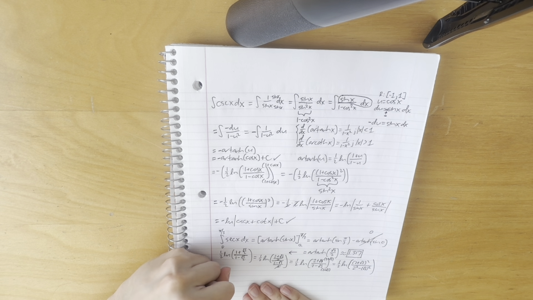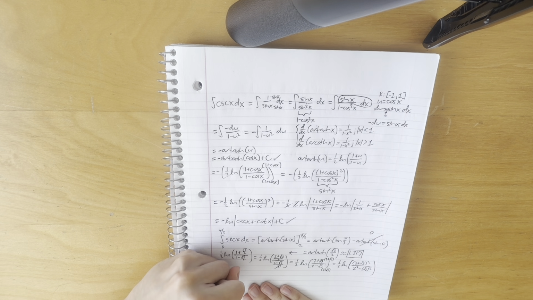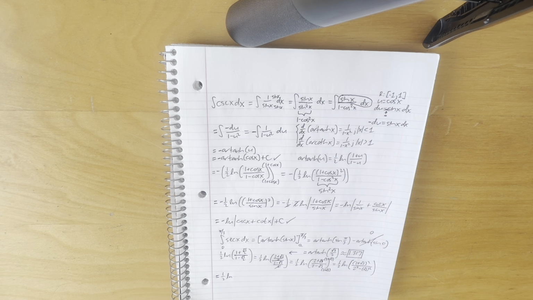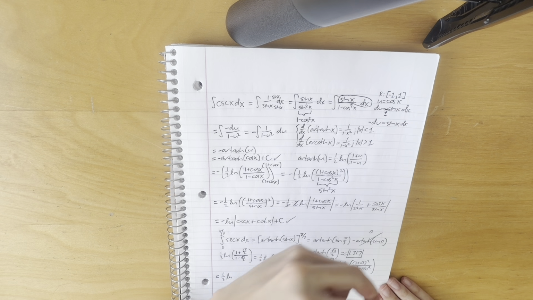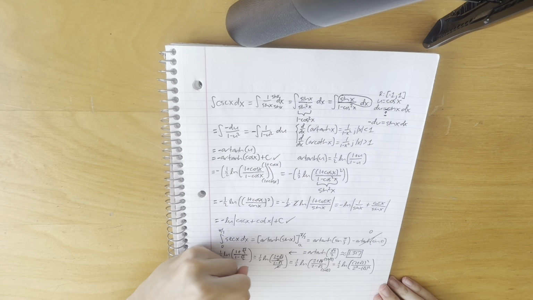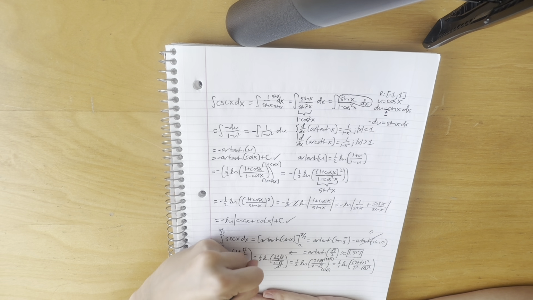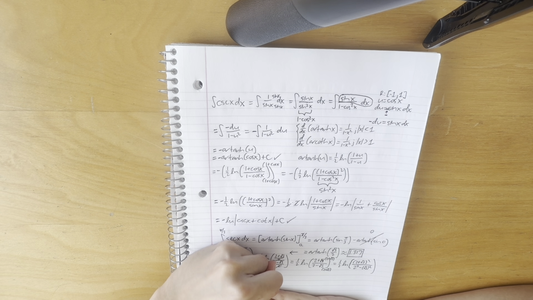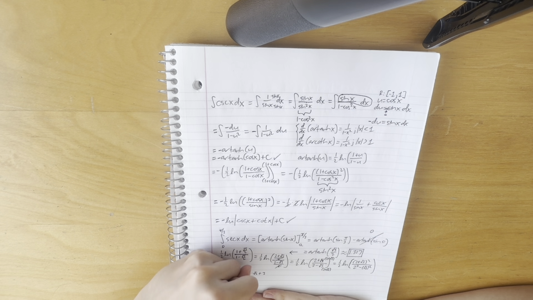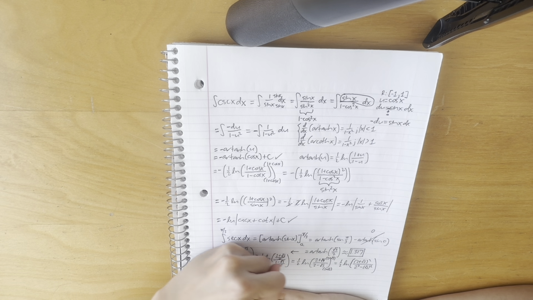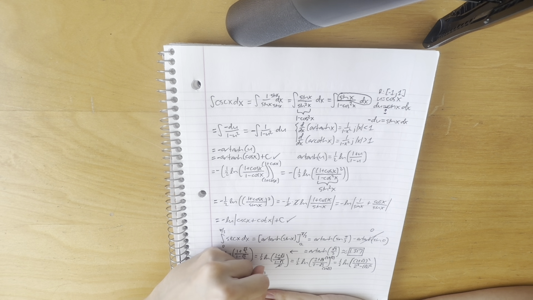Okay, now let's just simplify this. 1/2 natural log. We could actually expand the top. Remember, a plus b all squared is a squared plus 2ab plus b squared. So we expand the top. We get 4 plus 2ab, 2 times 2 times square root 3. And the b squared is just 3. And we have over 4 minus 3.